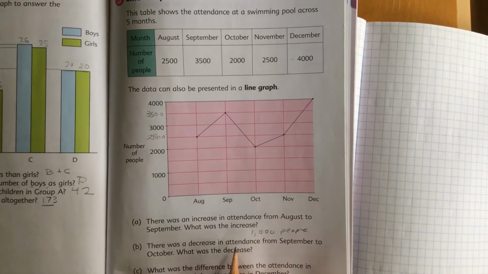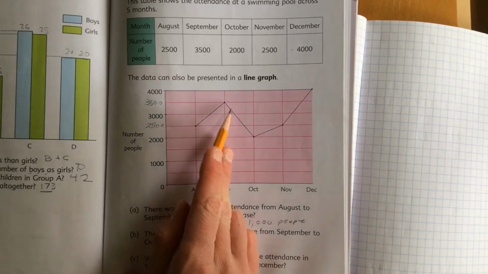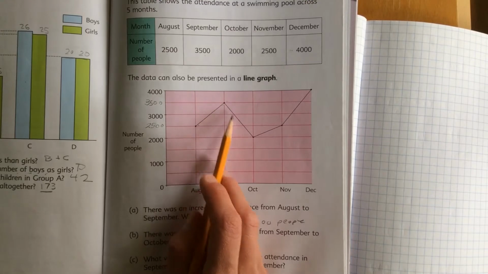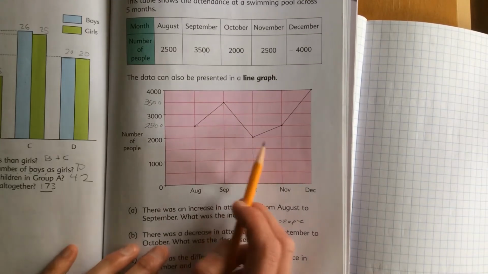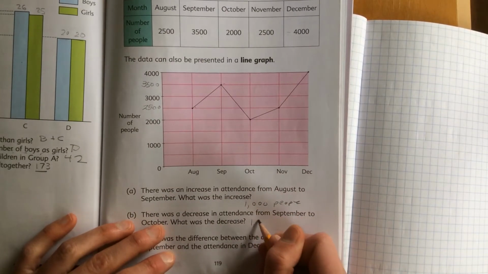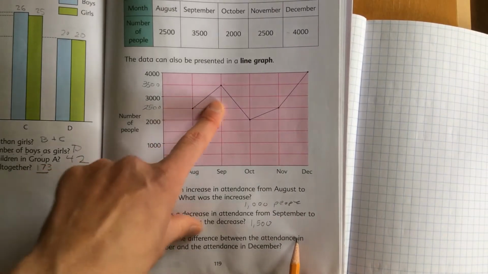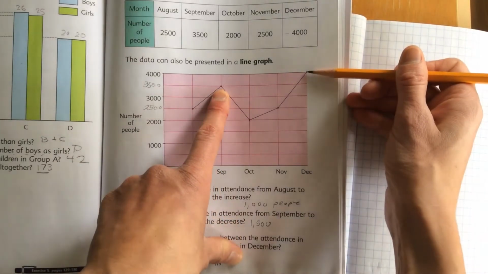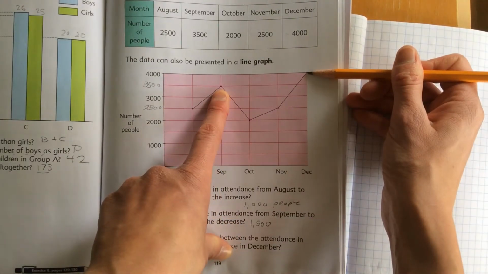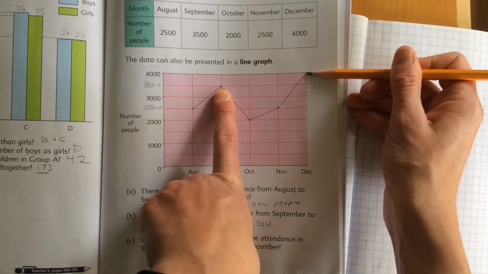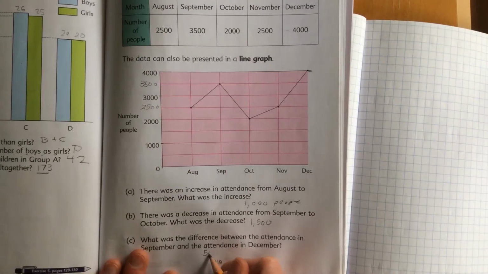So we had an increase of 1,000 people. There was a decrease from September to October. We went from 3,500 people down to 2,000. So we know we had a decrease of 1,500. So what was the difference between the attendance in September and December? I have 4,000 and I have 3,500. So my difference was 500.